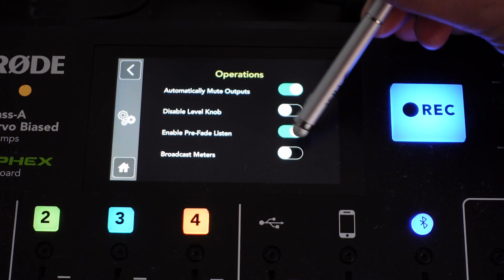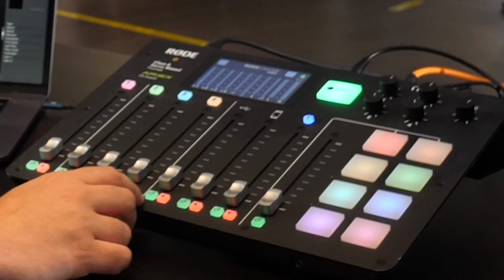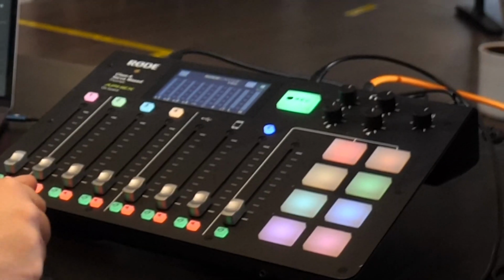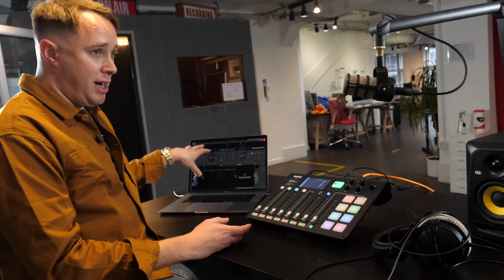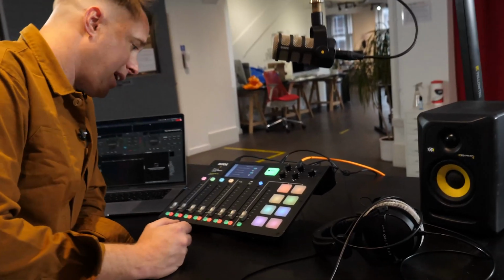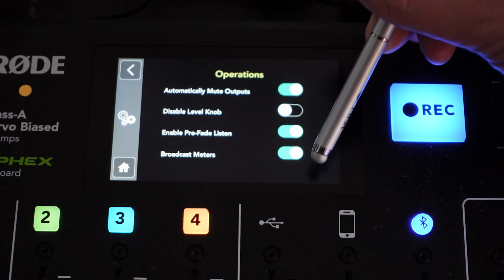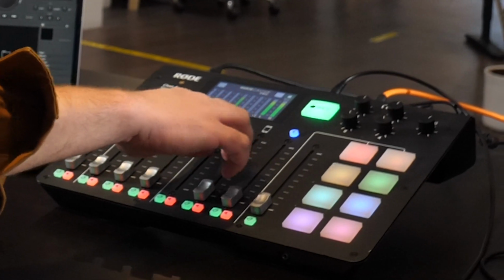Next up, we're going to enable pre-fade listen. Now, pre-fade listen simply means that you can listen to what is going on your computer before you bring the fader up. That's really important a lot of times if you want to preview tracks perhaps that you're going to play before I actually go live, and I'll show you how to use that in a second. Finally, we're going to enable broadcast meters. This will just change the levels of the meters so we're broadcast friendly.